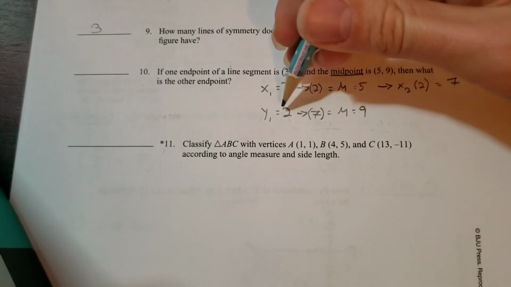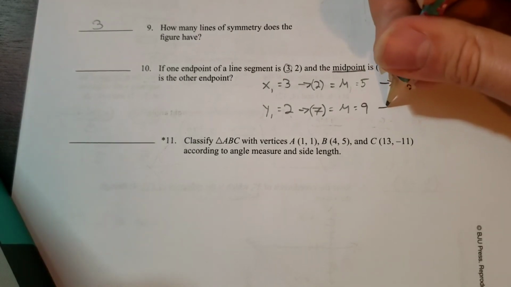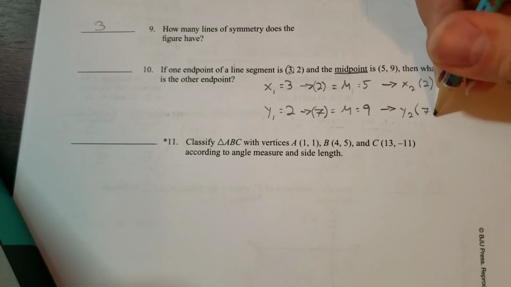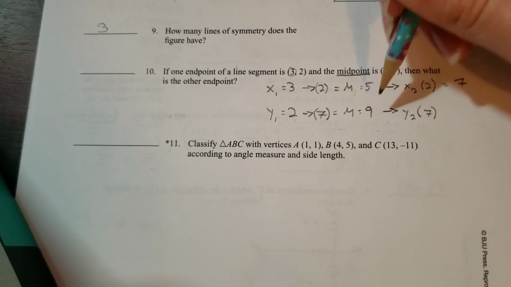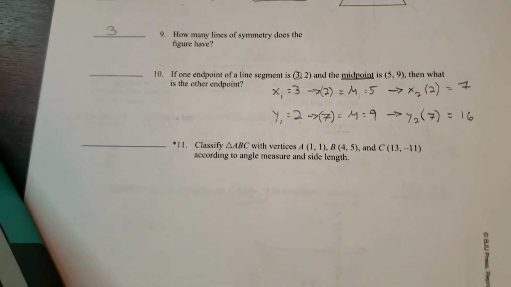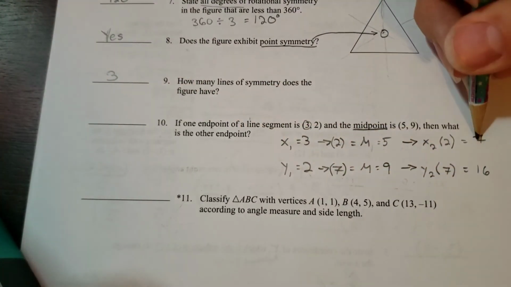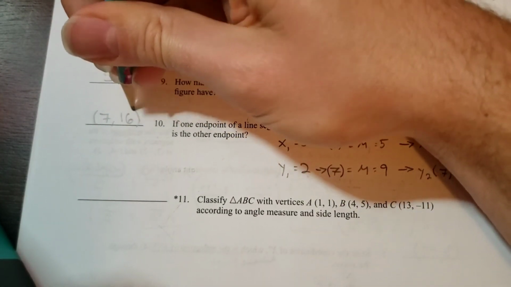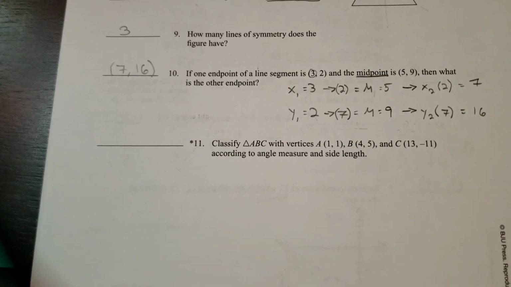Okay, so for our y, we're going 7 places to our midpoint at 9, but we want to get to y2, so we're moving another 7 steps. So 2 plus 7 is 9. 9 plus 7 is 16. So the other endpoint of this line segment is (7, 16). Hadassah, I could hear you go, wow. I know it's hard. That's why I'm doing it with you guys.